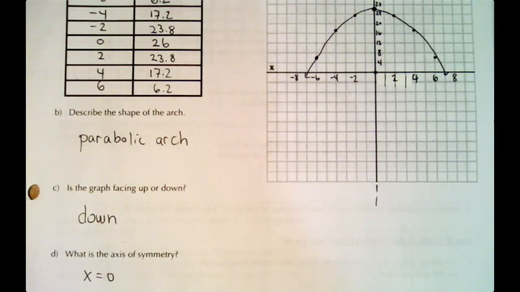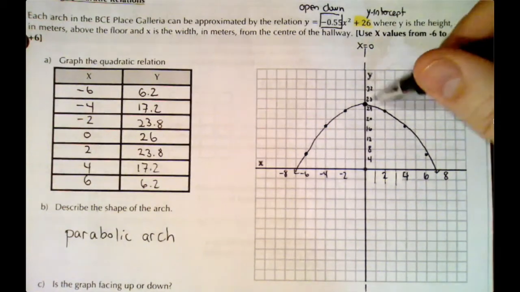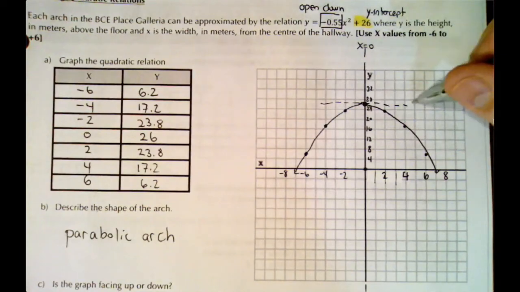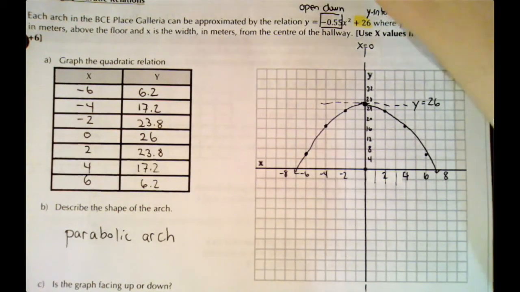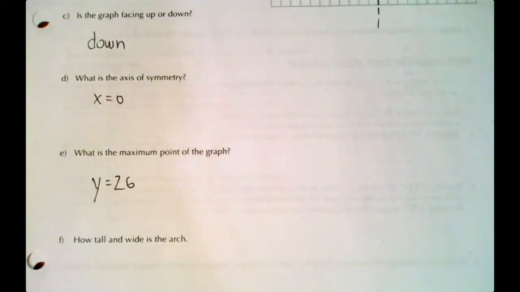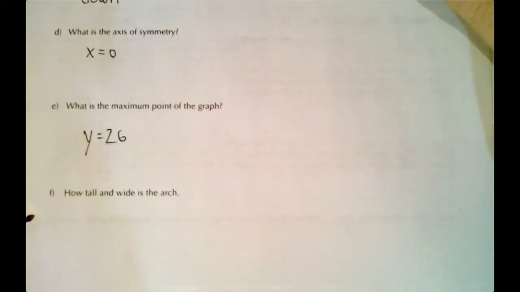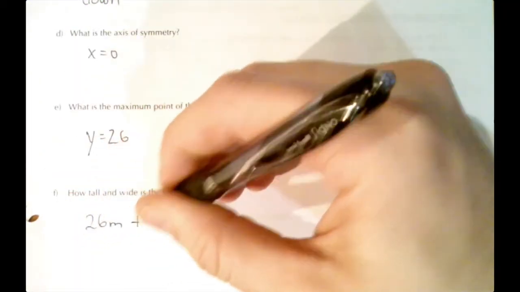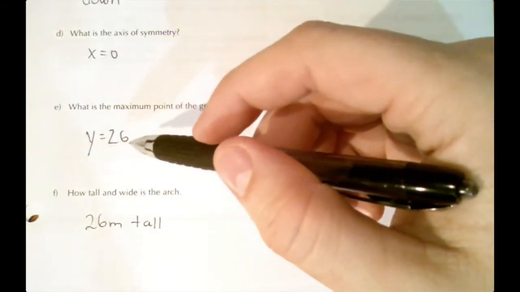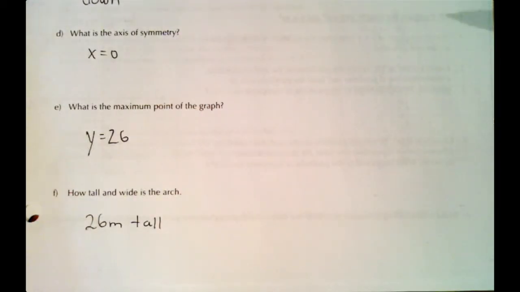E says, what's the maximum point of the graph? Well, if we go look, the maximum point's right here. It goes right across here. And that would be y is 26. So let's go back down. The maximum point on the graph is y equals 26. Why is that relevant? Well, these are going to help us answer this next part. How tall and wide is the arch? Well, how tall is it? It's 26 meters tall, because remember, the y's tell you about the height. The height is 26 meters. That's the tallest point, so that's how tall the arch is.